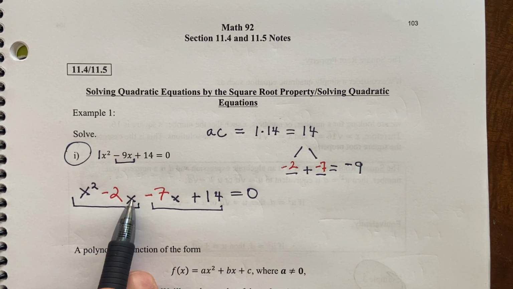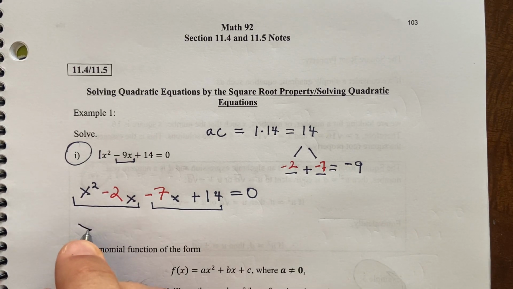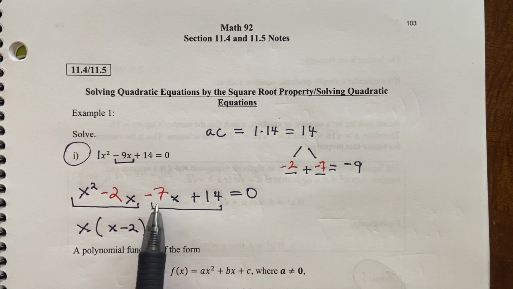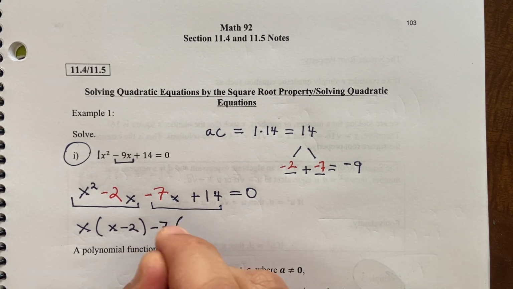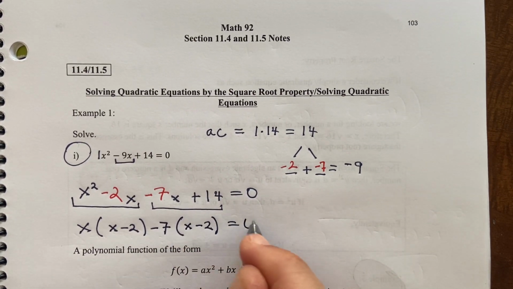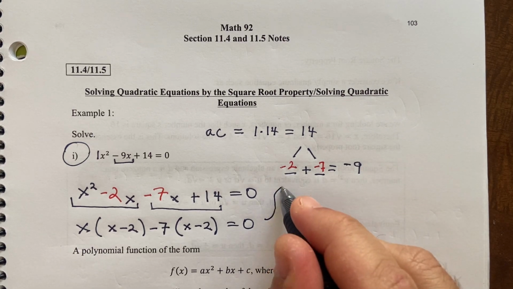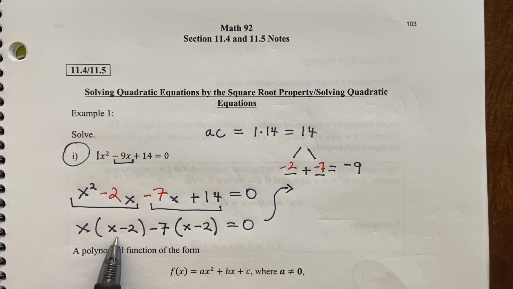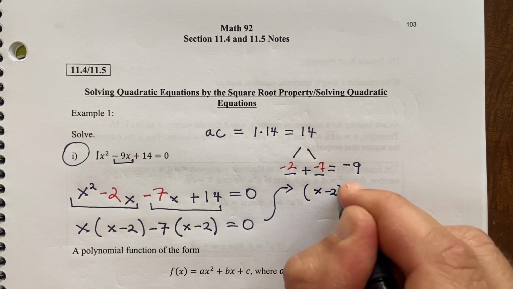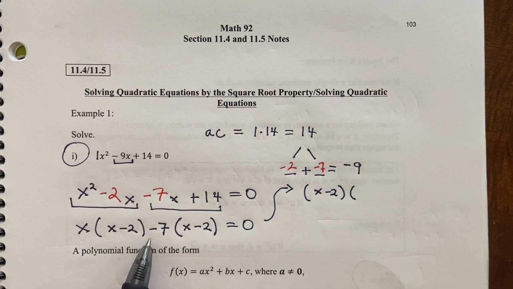I'll factor out an x out of these two, leaving behind an x minus 2. I'll factor out a -7, leaving behind x minus 2. So now factor out the x minus 2, and we leave behind this x minus 7.